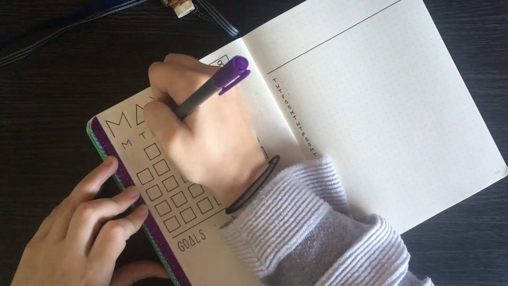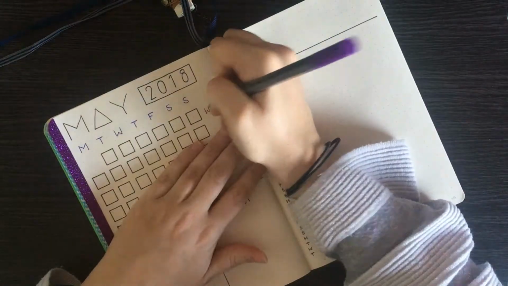Following this, I then went in with a purple Staedtler Tri-Plus fine liner to do any of the remaining text.